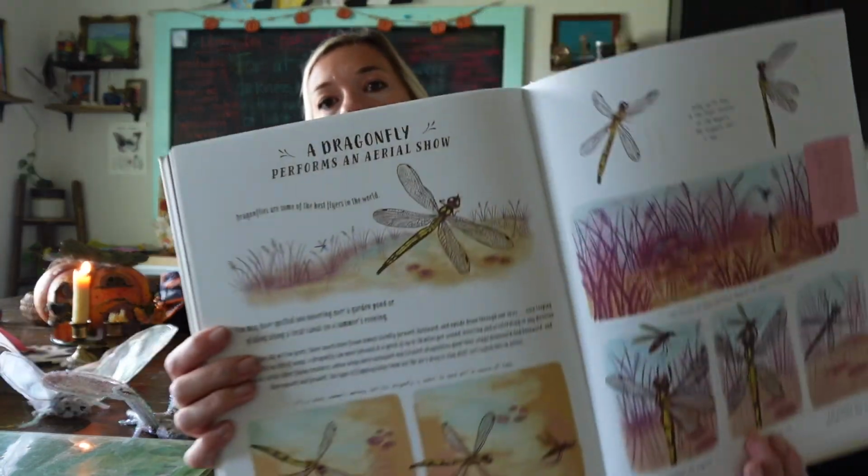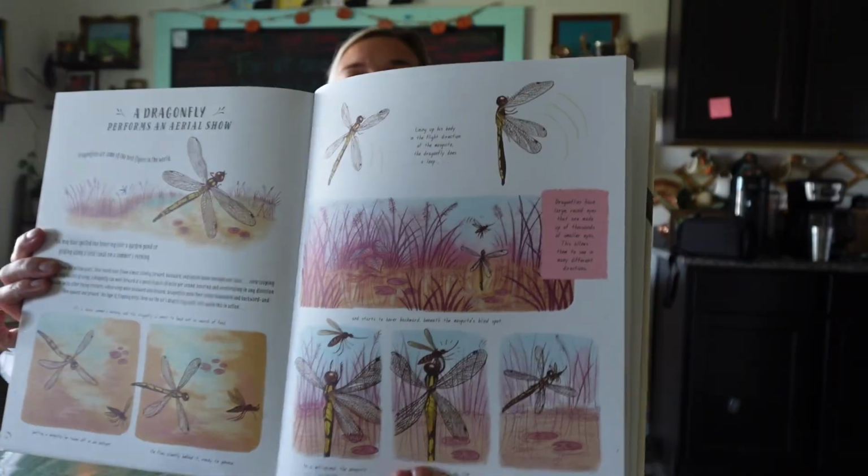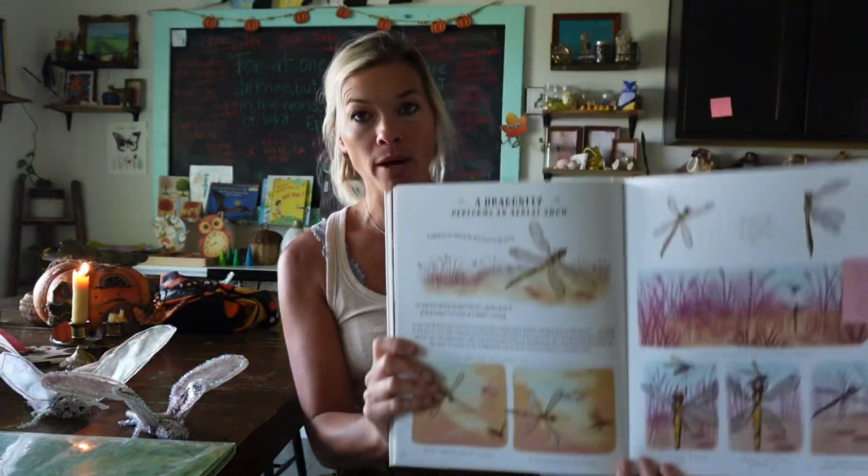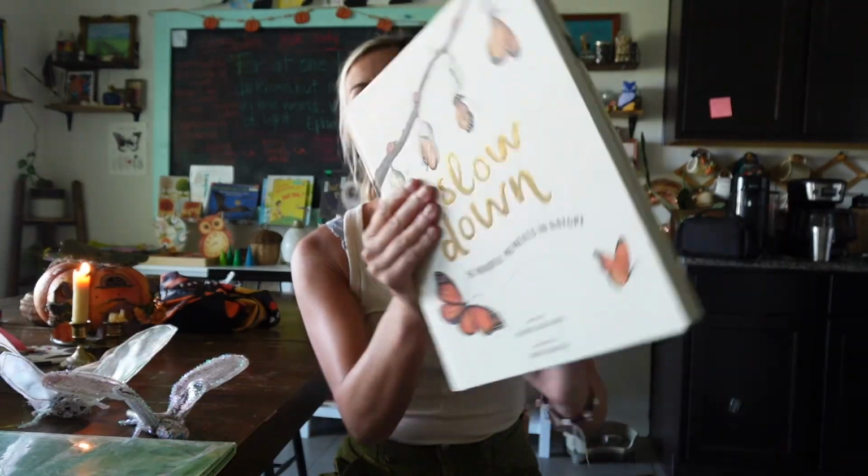I'm going to try to find the dragonfly one to show you guys. Let's see. Sorry, I should have had this marked. But it is just a slow down book, and it just has a few facts about each of the topics that we have gone over. So like this was the dragonfly page, and it just has a few facts. So it's not overwhelming. So I would have my younger kids sit in for this too, but I recommend this.